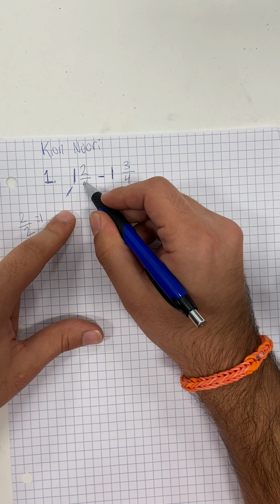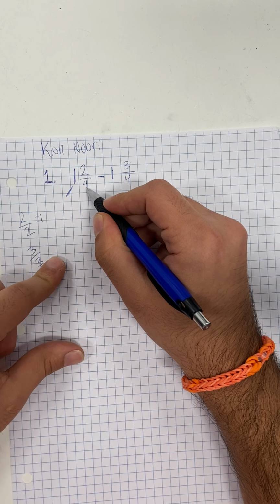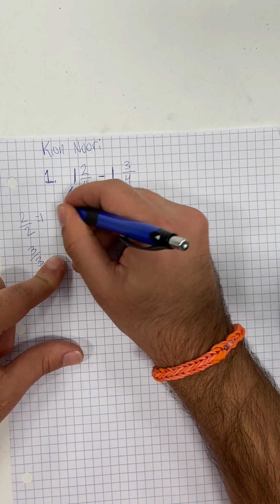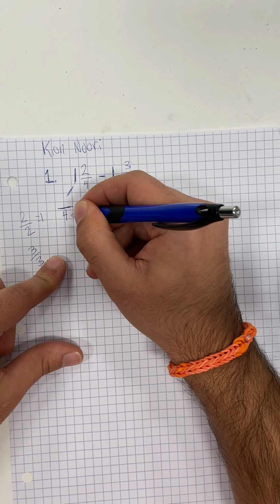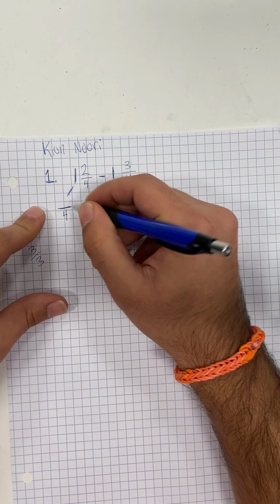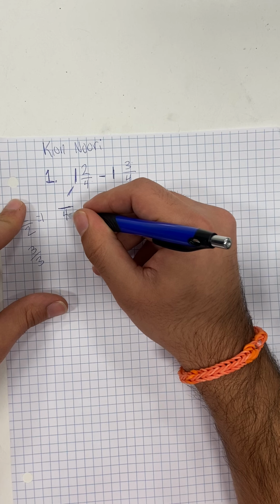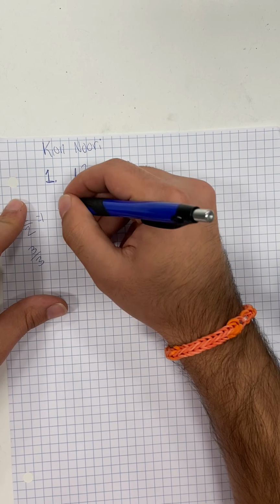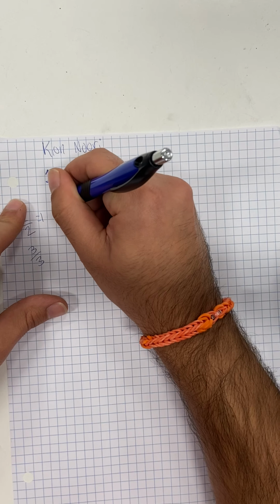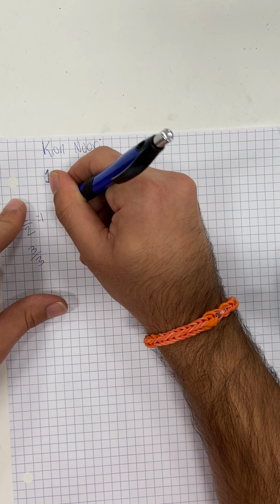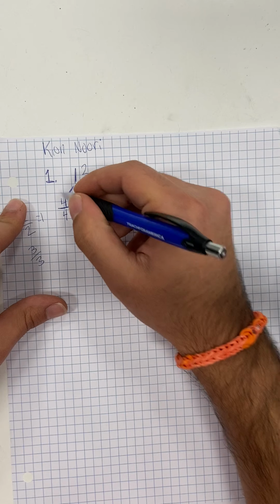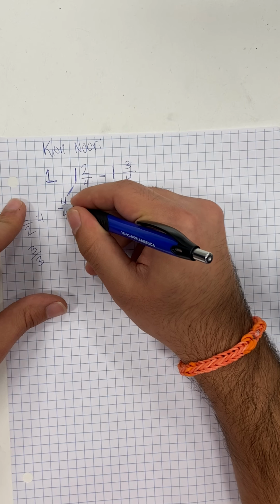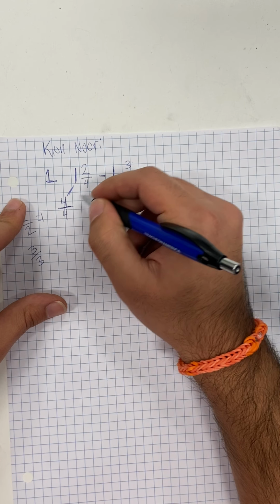The denominator here tells me that I'm dealing with fourths, so I'm going to write down a 4. For a fraction to be equal to 1, the numerator has to equal the denominator. So if my denominator is 4, then the numerator has to be 4. So this 1 is also 4/4.